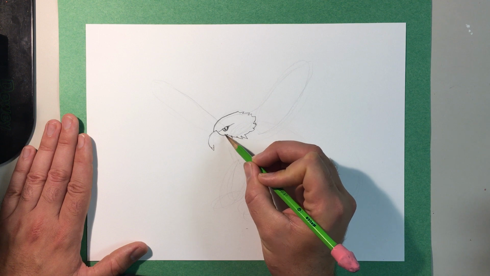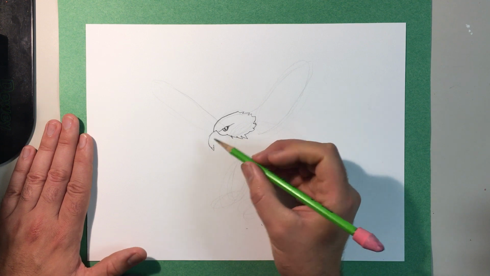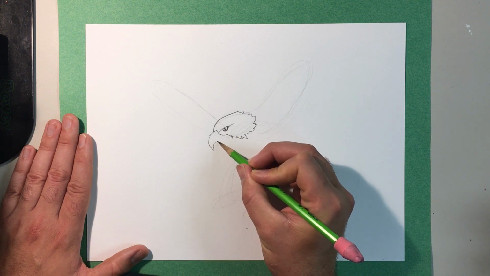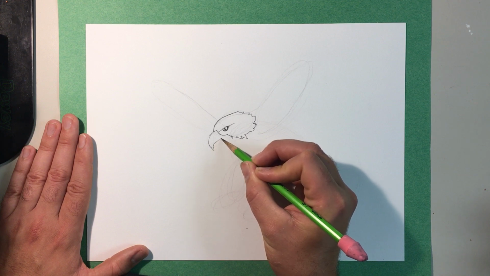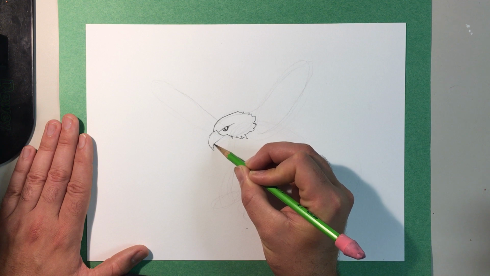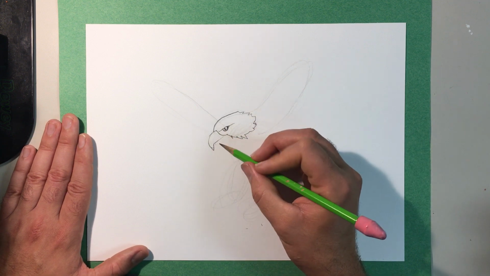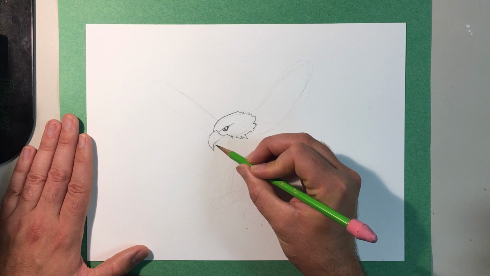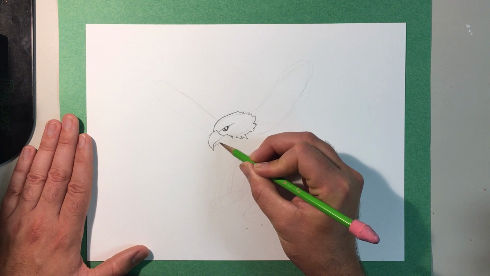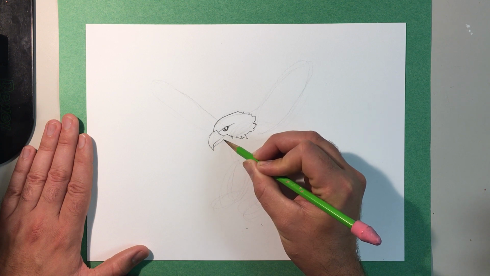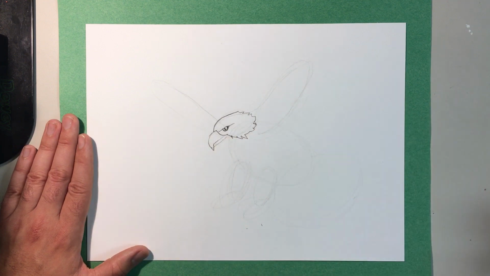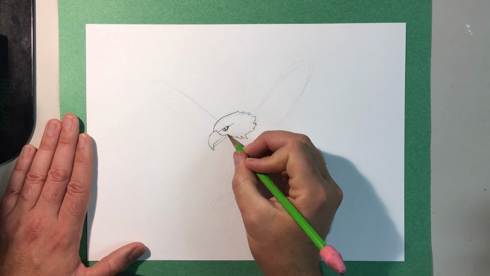It kind of lines up with the bottom of the eye a little bit, so we're gonna go like this. And then the bottom of the beak comes up right about here, and we're gonna come right along here. And I think we're going to extend this in.